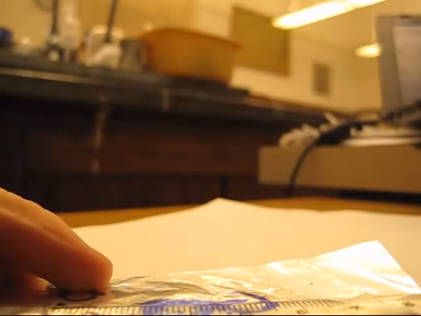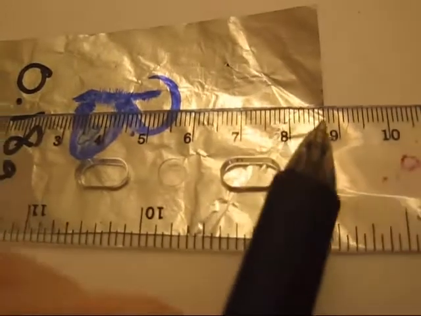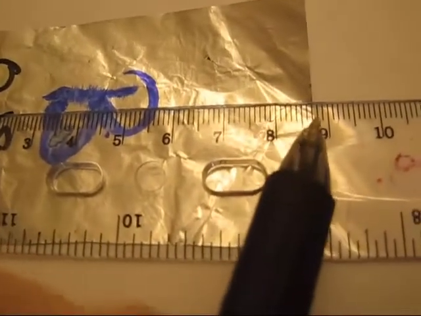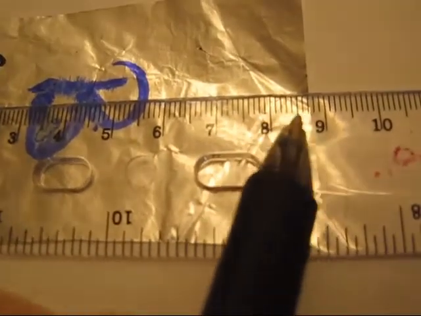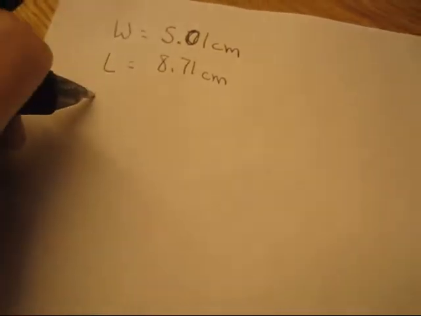My length is going to be, let me put it in place, 8.71. It's right on that 7, a little past that 7 mark, 8.71 centimeters.